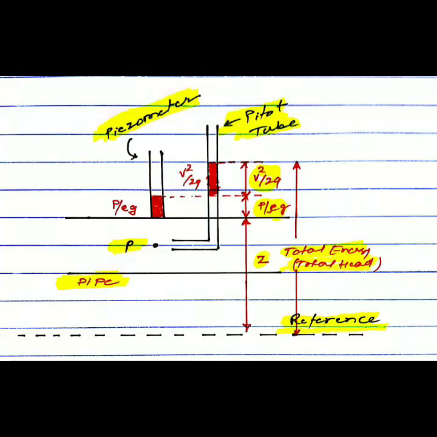The reading of the piezometer will represent the pressure head. The reading of the pitot tube, that is the rise of fluid above the static pressure head, represents the velocity head, and the total distance from the reference represents the total head or total energy, which is the sum in the Bernoulli's equation.